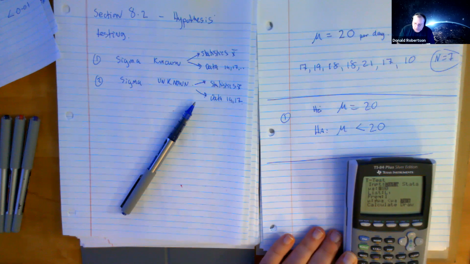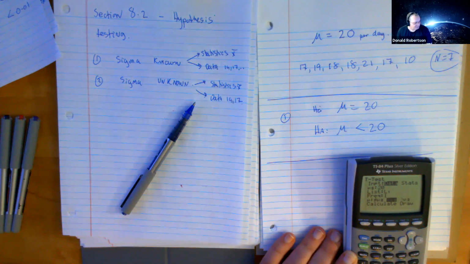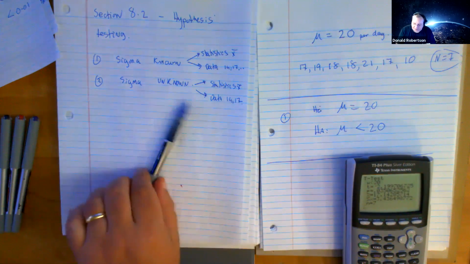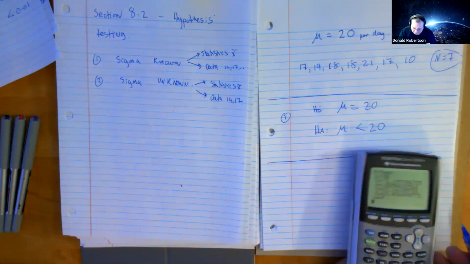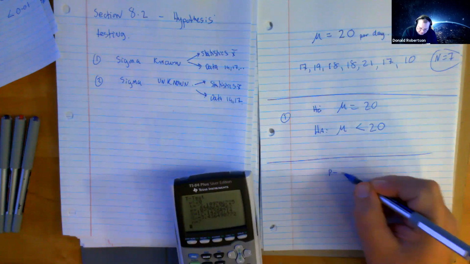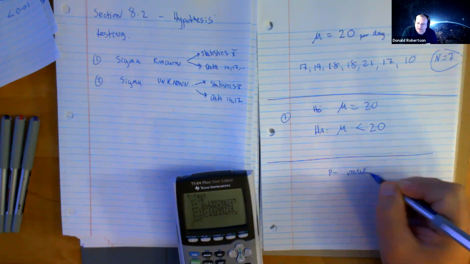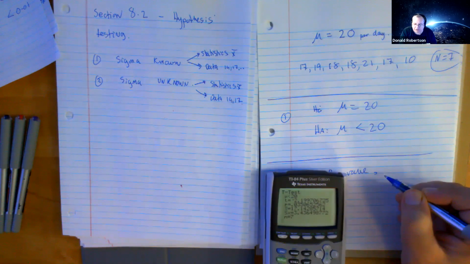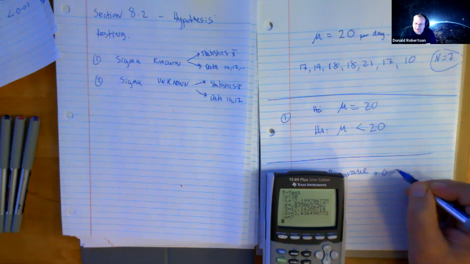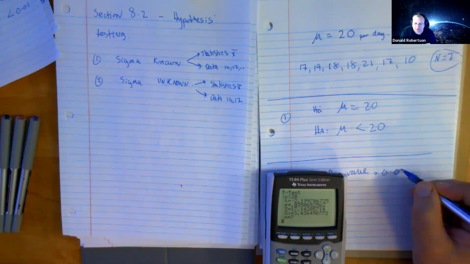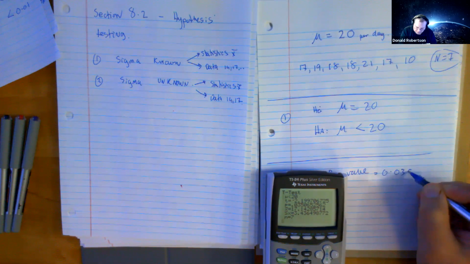It's data. We're going to do 20 for mu naught. That's going to stay put, that's going to stay put. And finally, we get to do a less than. And you see it's the middle one, the less than. And then I can hit calculate. And the guy that really matters is the p-value. And the p-value is 0.035.